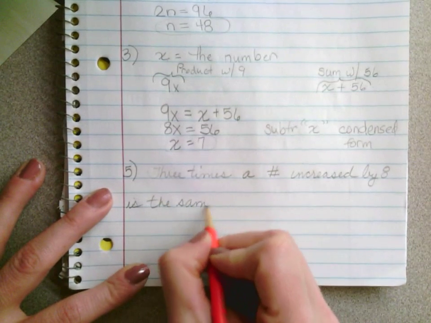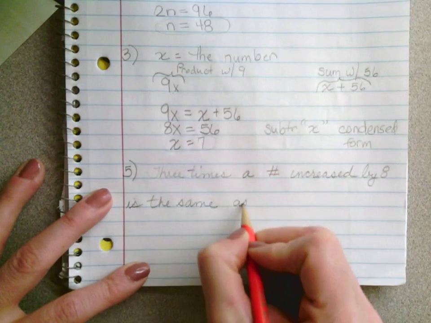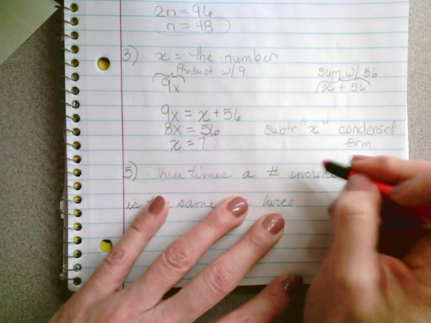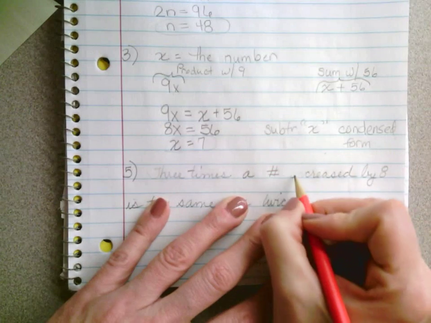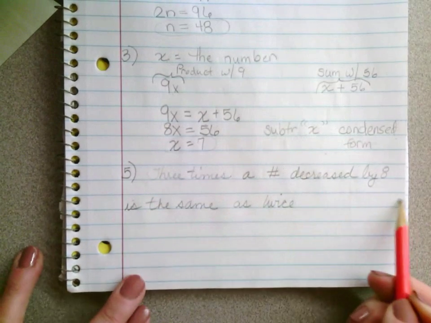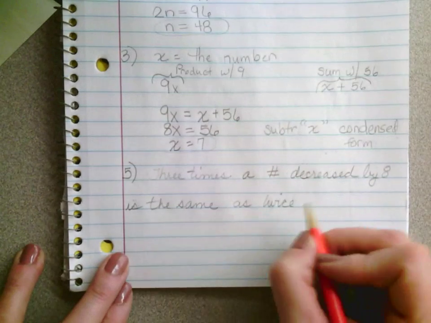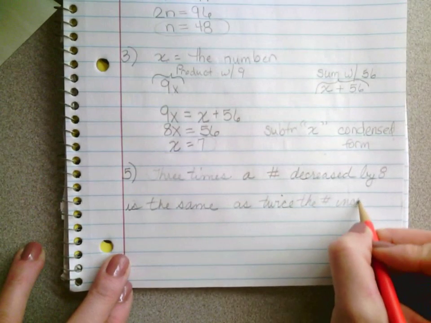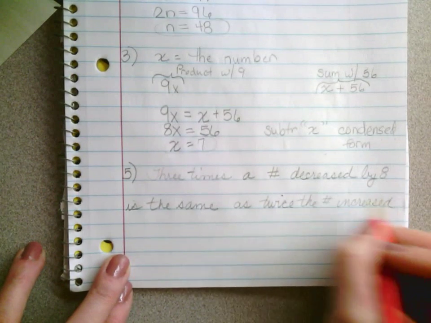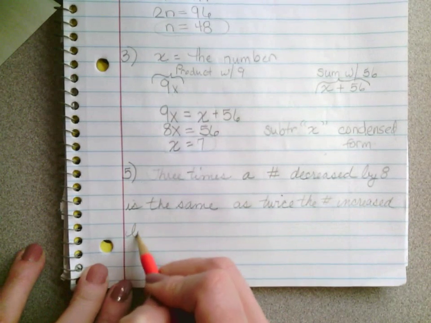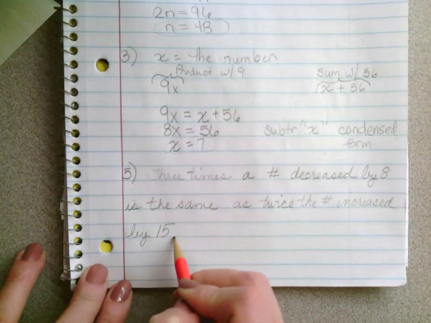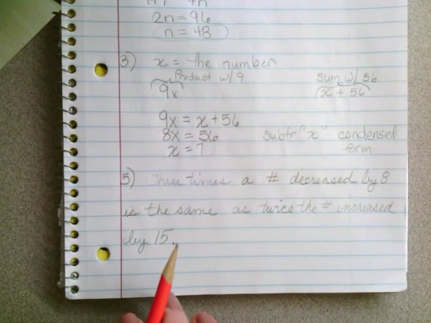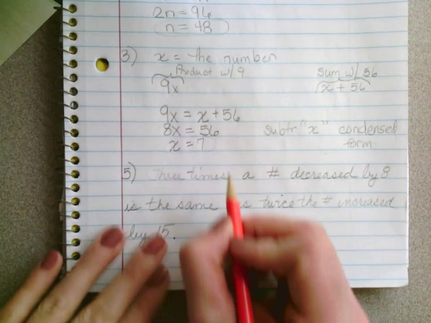And I'm writing it out because I'm going to show you something. That should say decreased. Sorry. Decreased by 8 is the same as twice the number increased by 15. All right, the reason I wrote this one out is some of these are almost like you can just take apart the sentence.